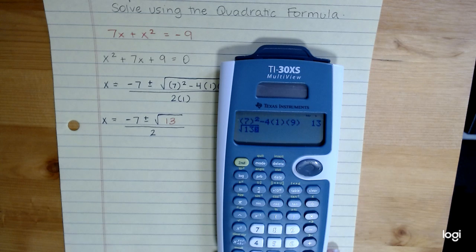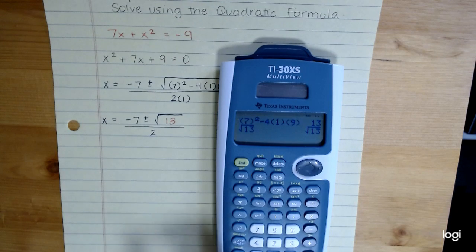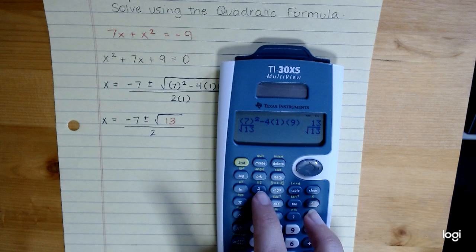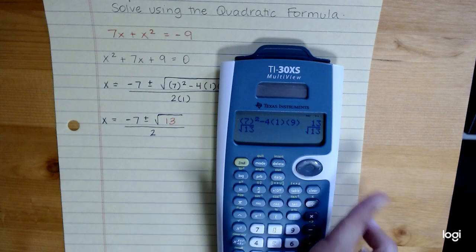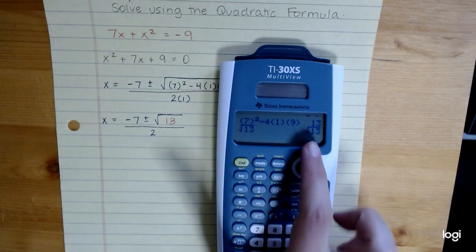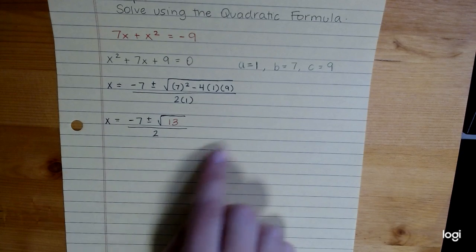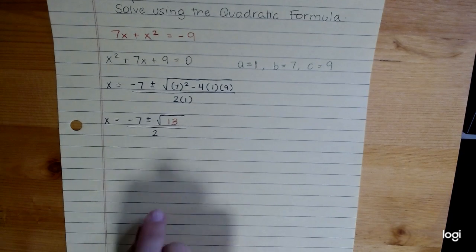So I just need to see if that radical will simplify, and it returns the square root of 13, which tells me it doesn't simplify. Same kind of thing with this calculator in terms of, will your fraction simplify? If it will simplify, it returns to you a simplified version. If it doesn't simplify, it just returns itself. So I know that this is the final form of my solutions to this quadratic equation.